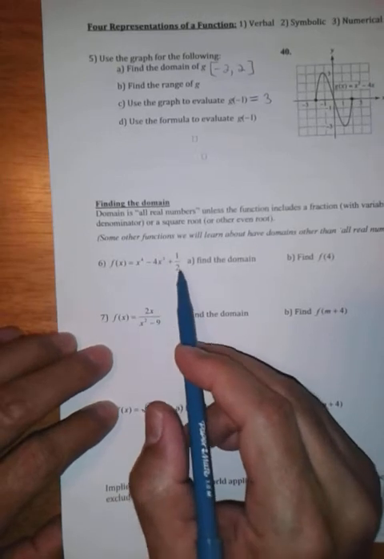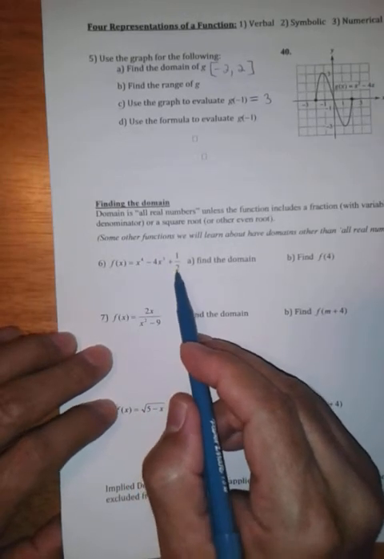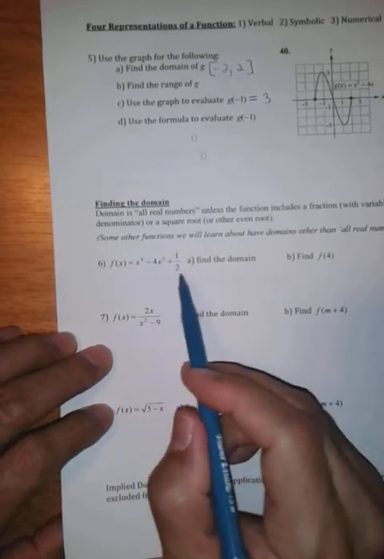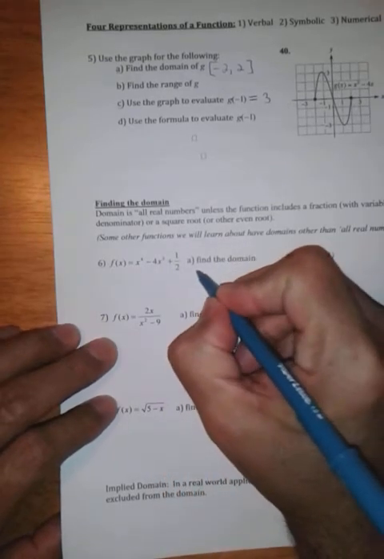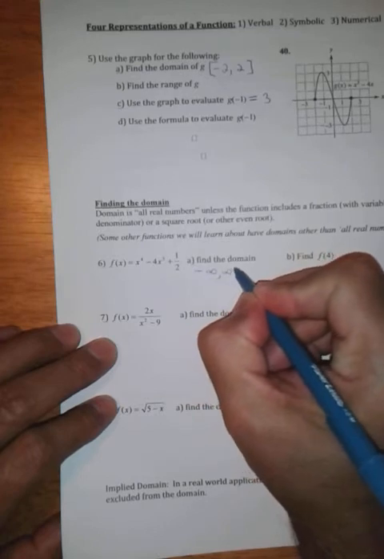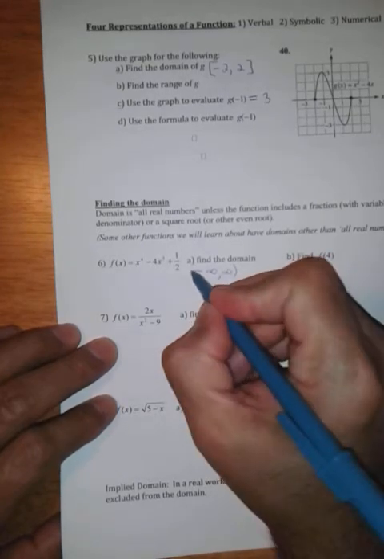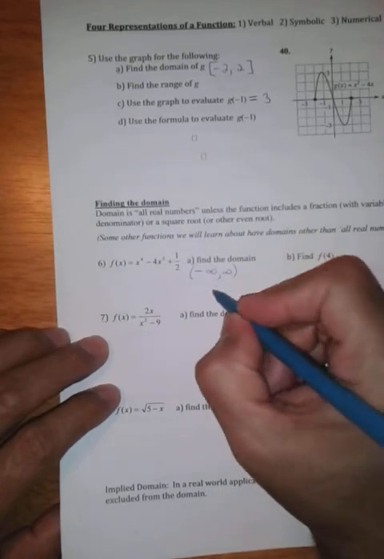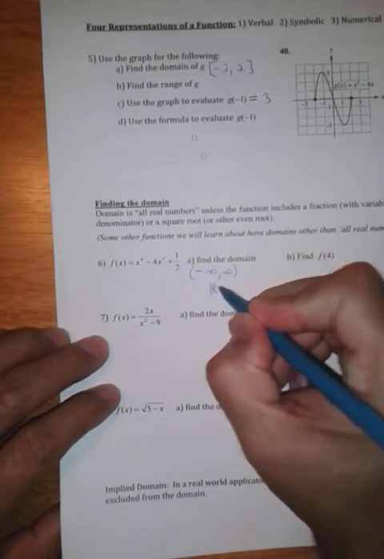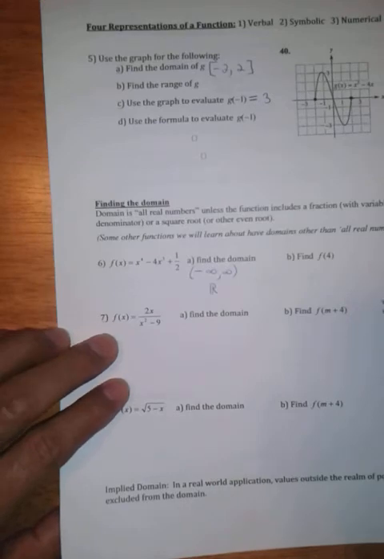All right. But if we look at the first one, it does have a fraction, but there's no variables in the denominator, and it doesn't have any square roots. So we're going to say that the domain is all real numbers. So I'm going to say from -infinity to infinity. That's all real numbers. I can use the words all real numbers also. You might also have seen the boldface R, kind of like that, to represent all real numbers.